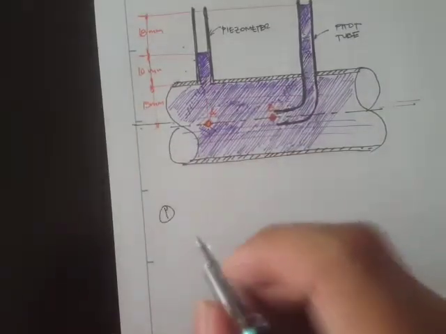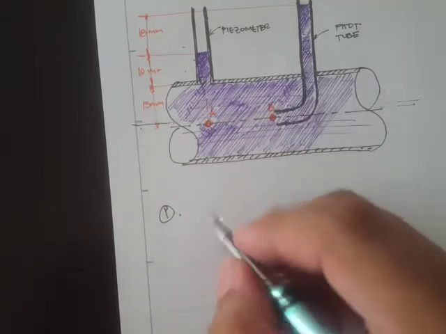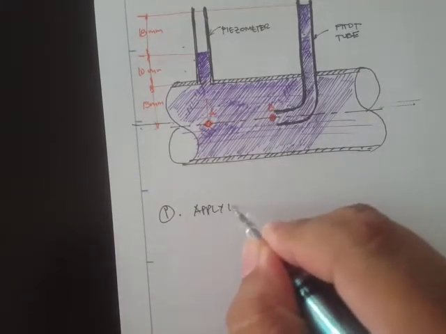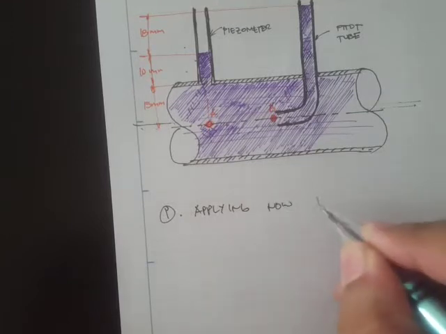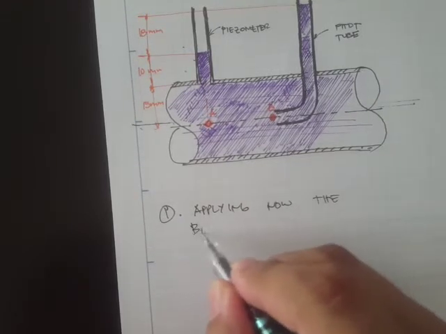So now let's try applying the Bernoulli's equation.